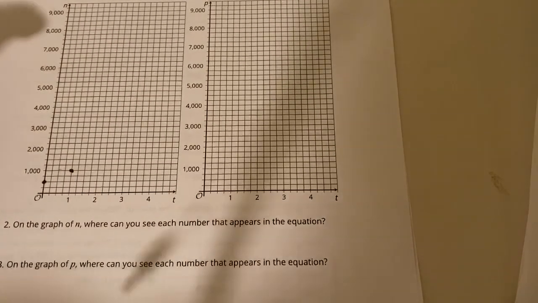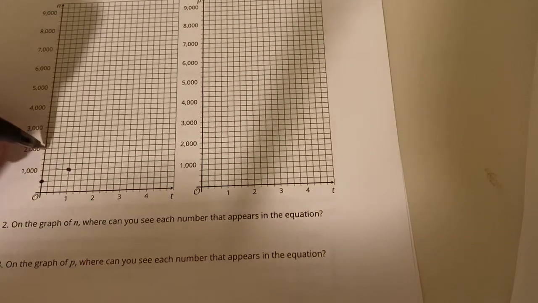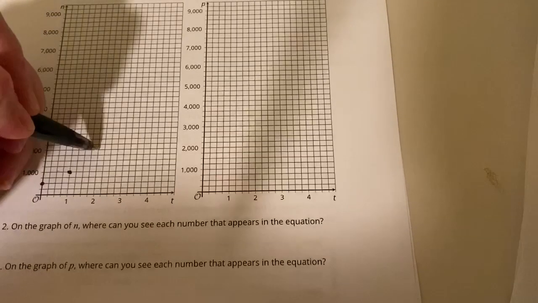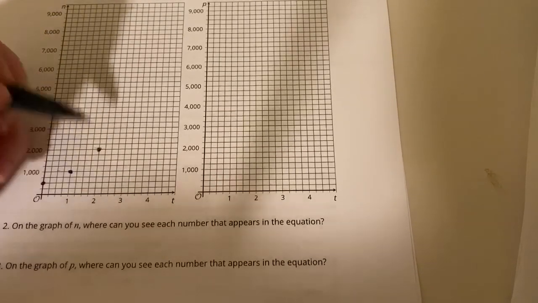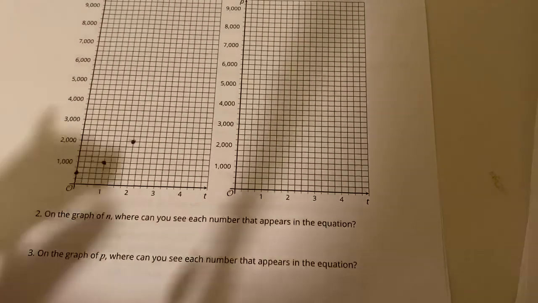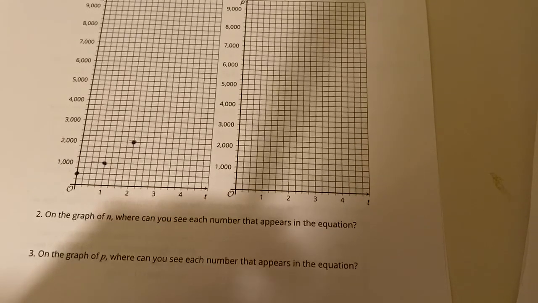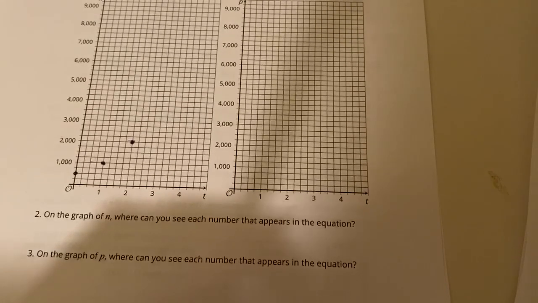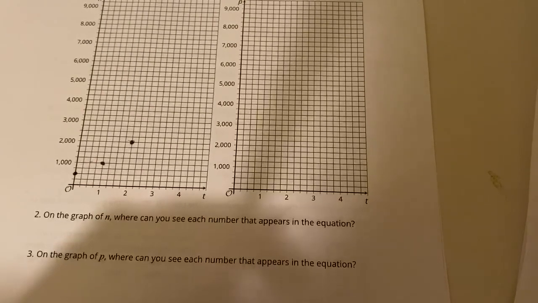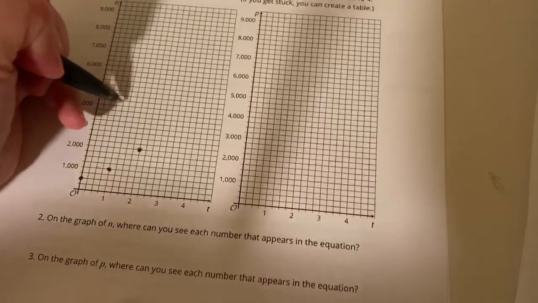At hour 2, it's going to double again. So this time it would be at 2,000. So at hour 2, we're at 2,000. At hour 3, it's going to double again. So it's 500 times 2 to the 3rd power. So from 2,000, now we're going to 4,000. So at 3, it's going to be at 4,000.